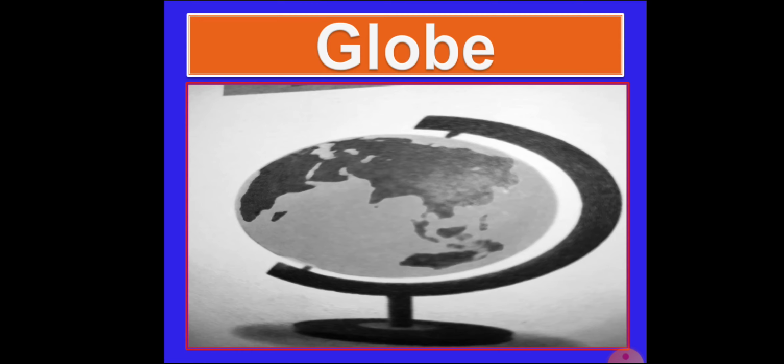In simple ways, we define that a globe is a true model or a miniature form of the earth, because we can't show the entire earth on a paper in a simple way.